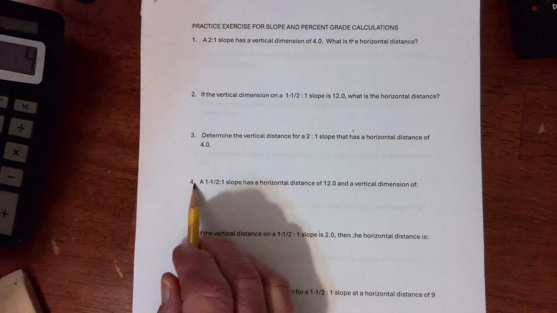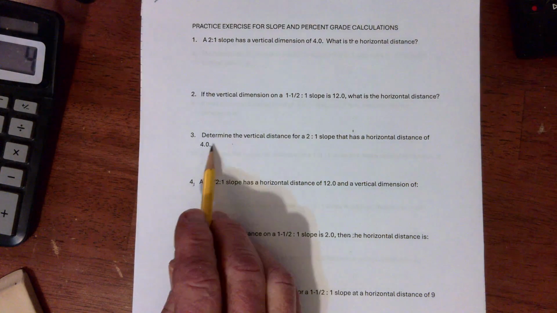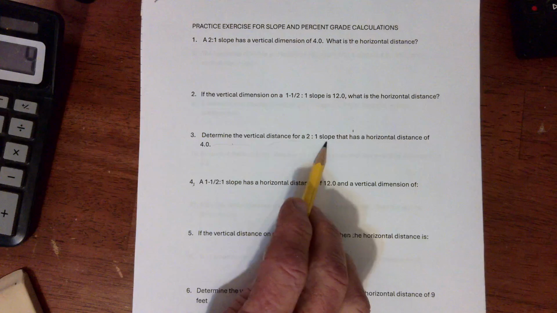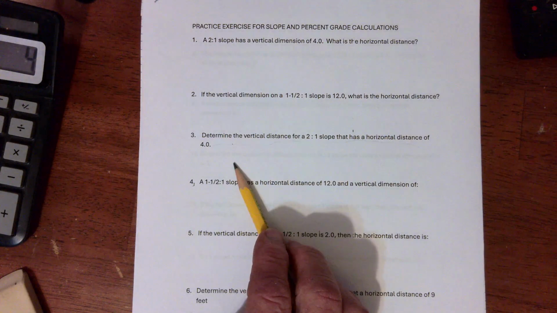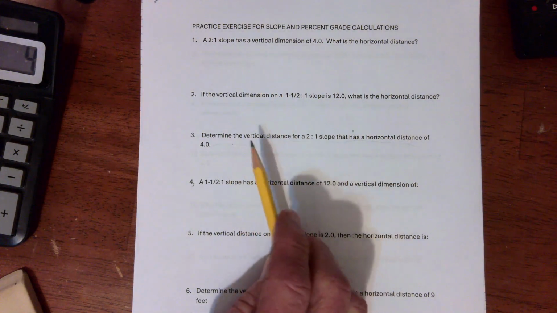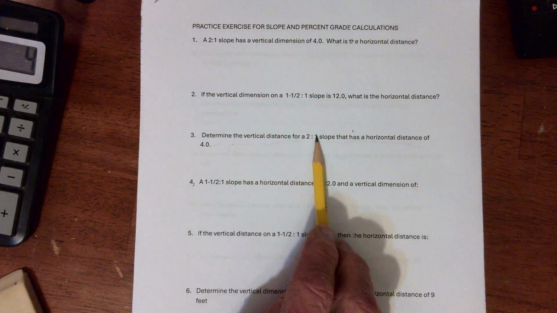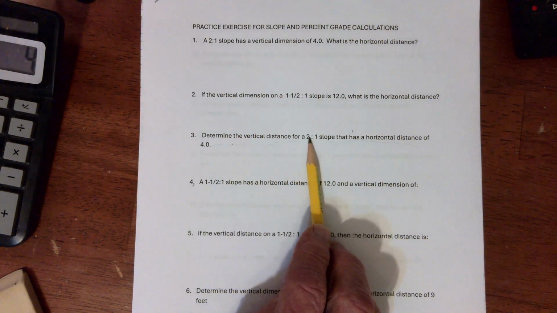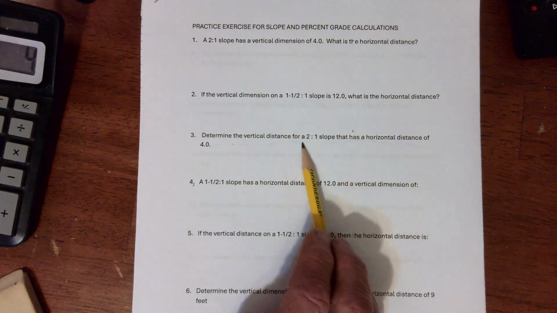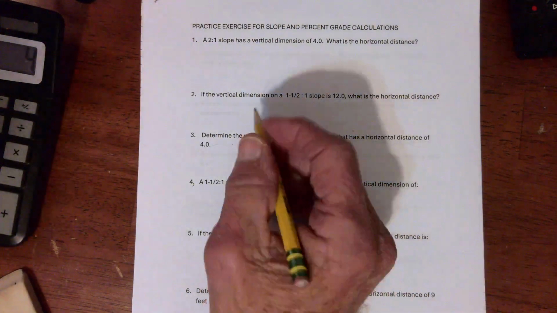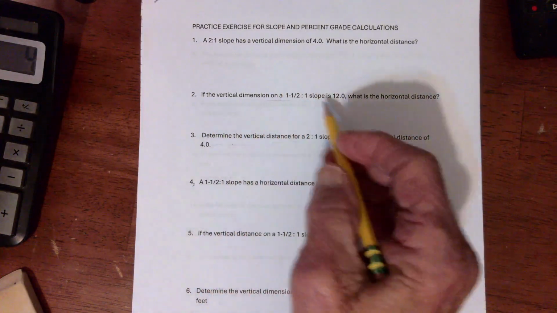Okay, so we got number 4 out of the way. Number 3 out of the way. That was determine the vertical distance of a 2-to-1 slope that has a horizontal distance of 4 feet. So, using the circles, we took that horizontal distance of 4 and divided it by the 2-to-1 slope, and it gave us a vertical distance of 2.